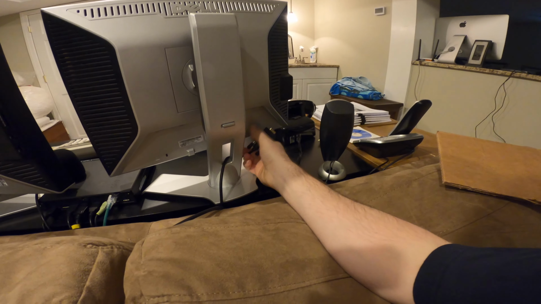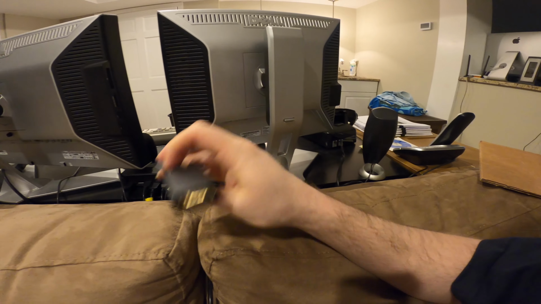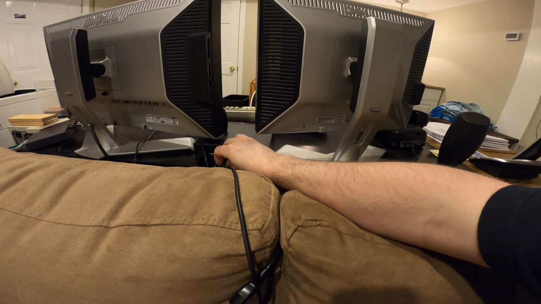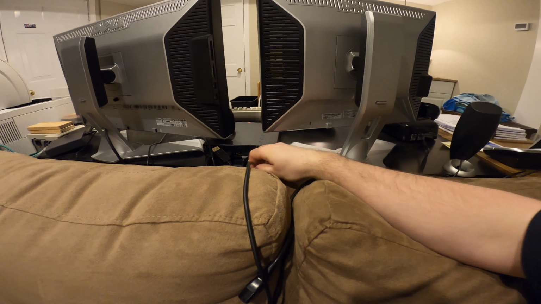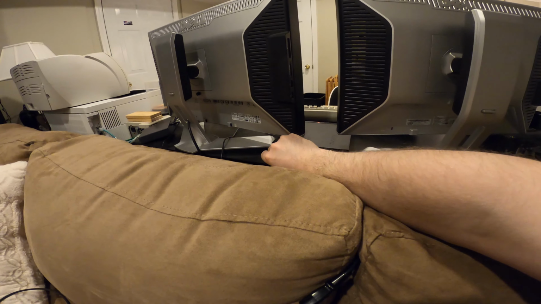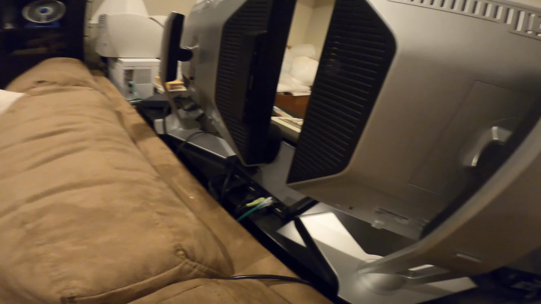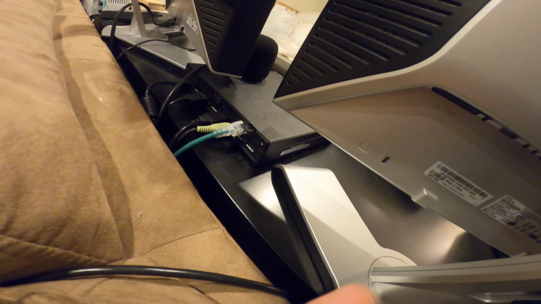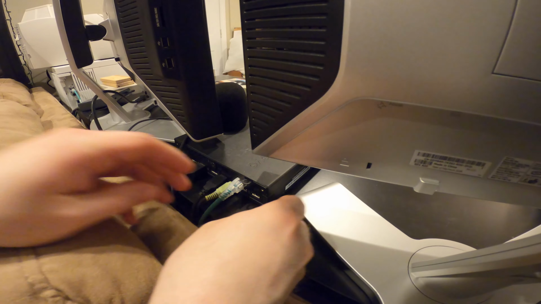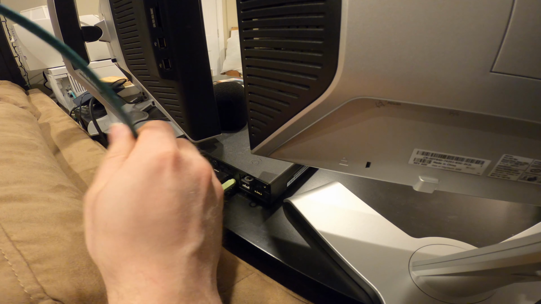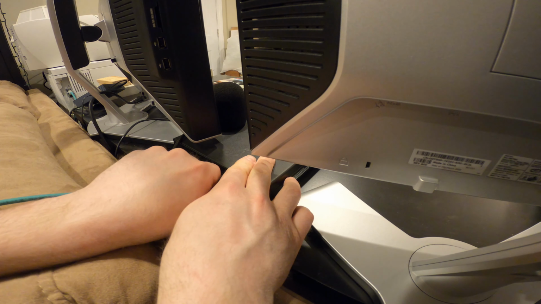So far, both of these monitors still work just fine. These are pretty decent screens. They have a good picture, but they're not the most reliable thing out there. Actually, we're going to take the computer out too, because we're done with that. Hopefully this is long enough to reach. It doesn't have a whole lot of slack, but that's fine.